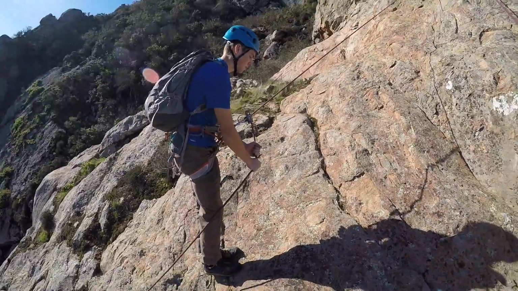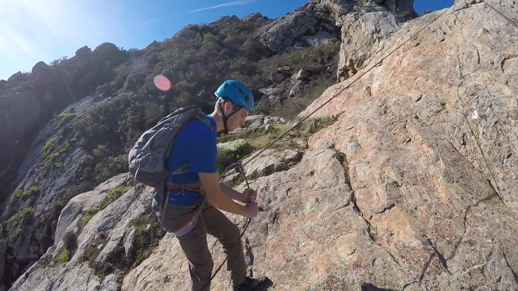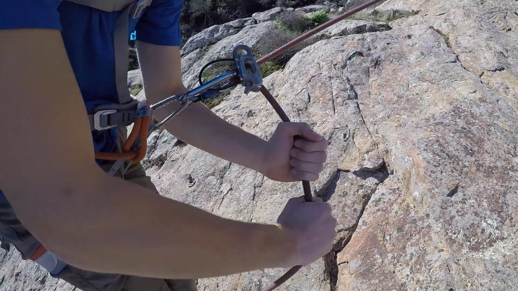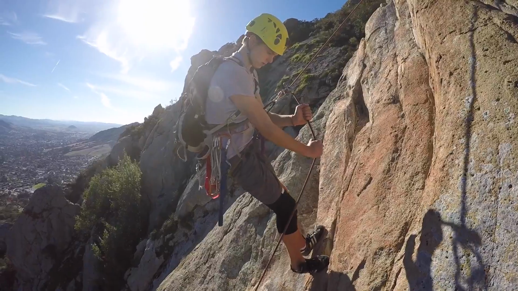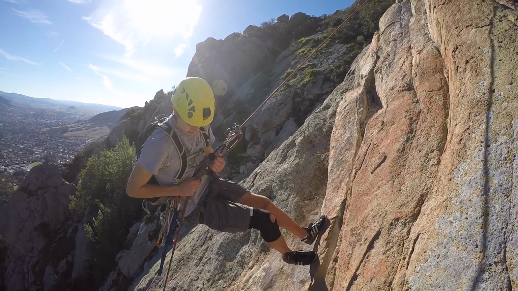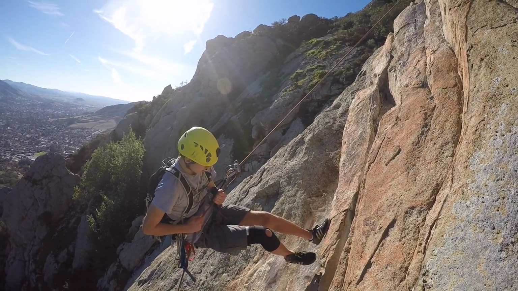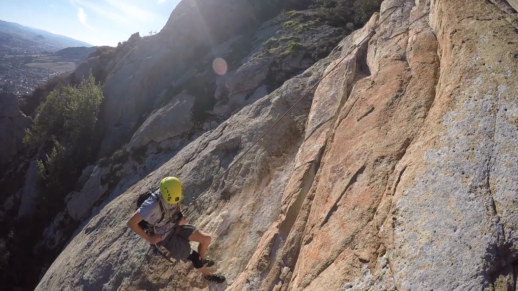Note here that on the low-angle wall, there is less frictional force needed, so the climber's hands are farther away from his body. Note here that as the climber moves from low angle to high angle, more friction is needed, so the climber's hands move closer to his body.